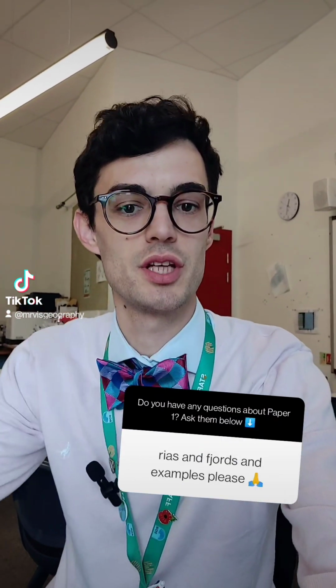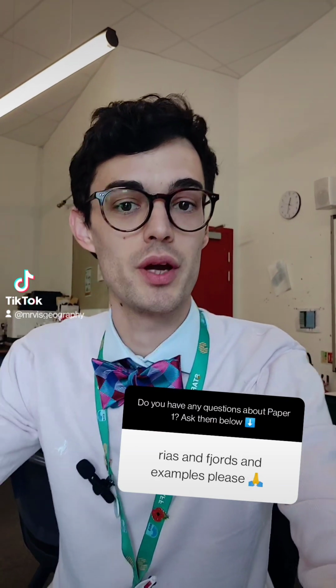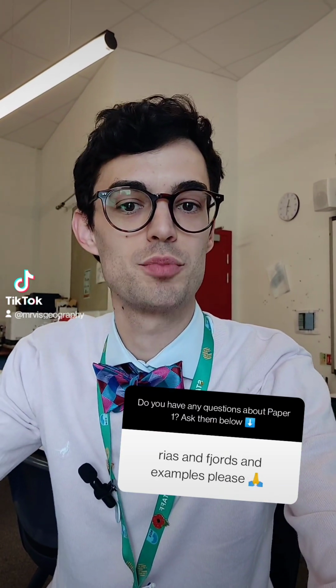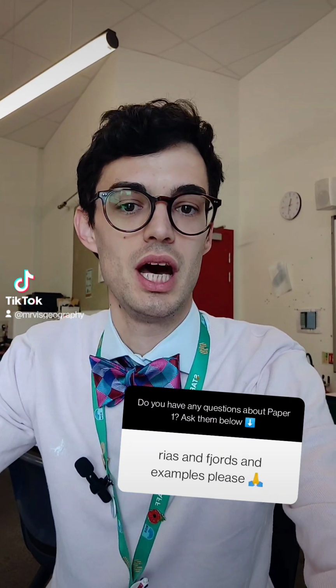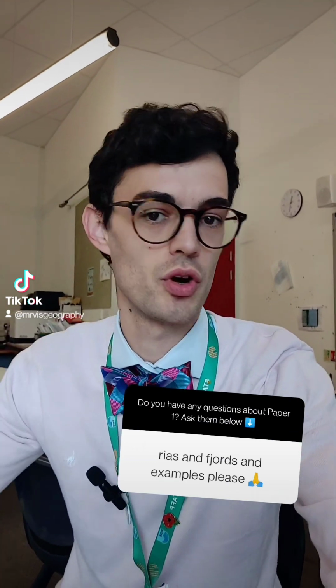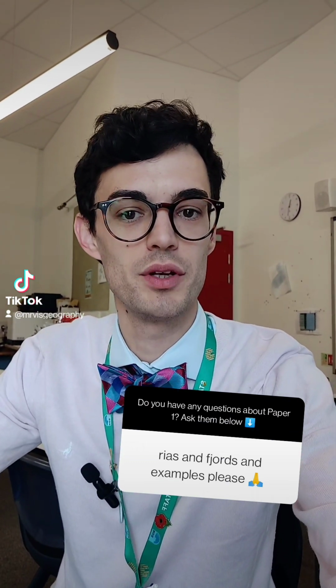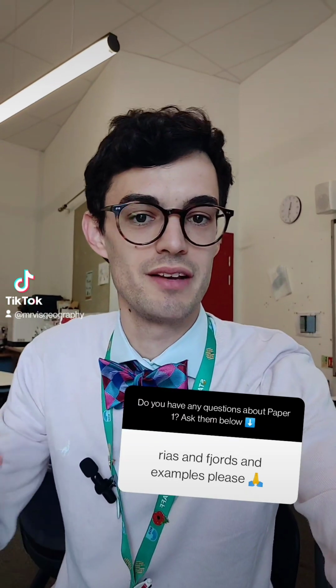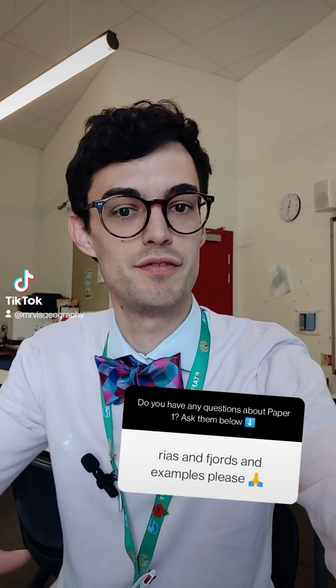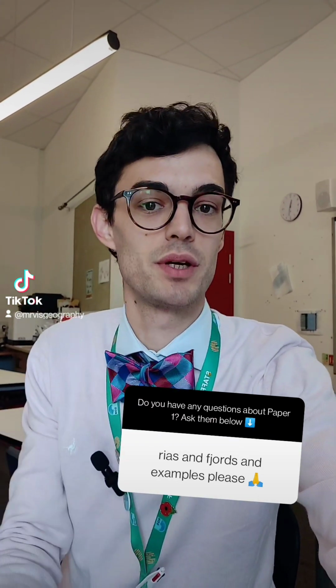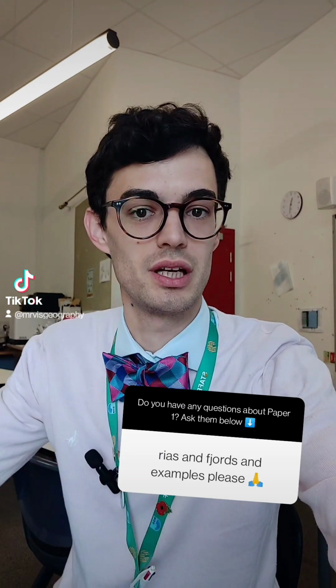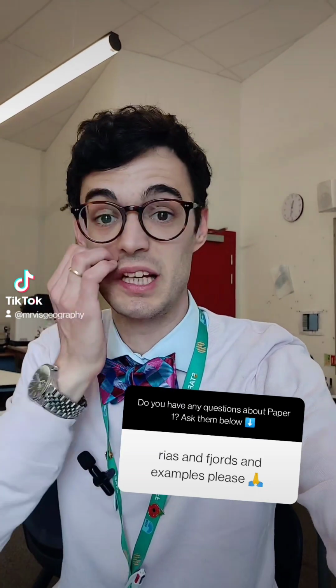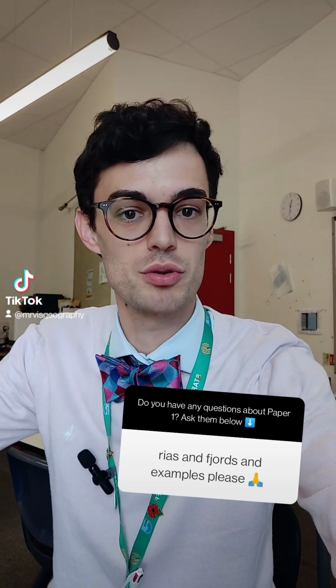Another A-level question here. So an example of a ria in the UK would be Kingsbury Estuary in southern England. So that's near Salcombe. You've also got another one near Falmouth. Ria is basically a flooded river valley, or flooded V-shaped valley, and the valley flooded because of the rise in sea levels after the ice age. So it's basically an example of a submerged coastline due to a rise in eustatic levels.